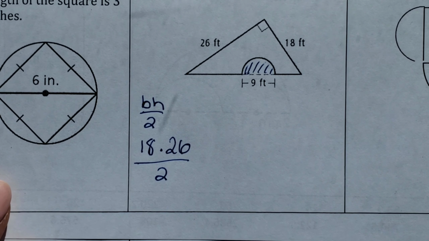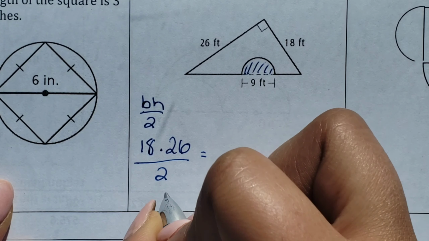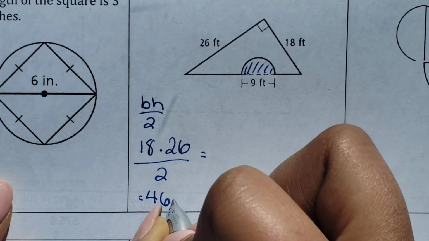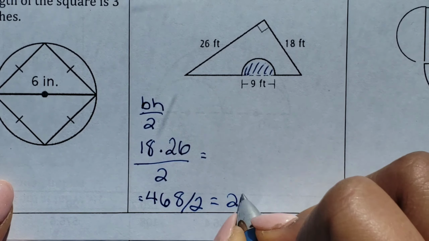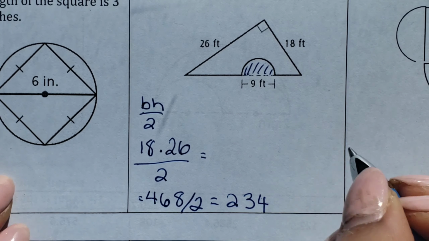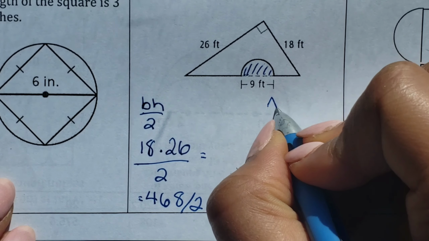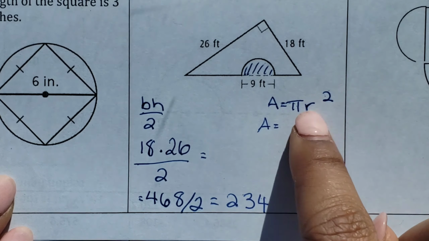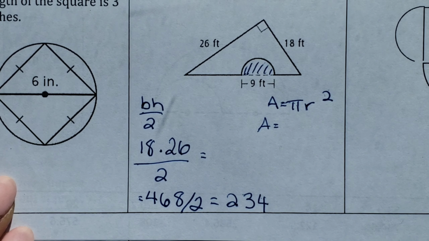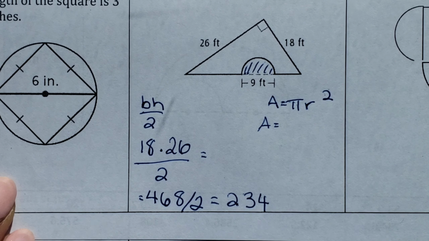When I do 18 times 26, I'm going to get 468. And then I need to do 468 divided by 2, which is going to leave me with 234. Now, let's do the circle. The diameter is 9, which means I need to split 9 in half to get the radius. So half of 9 is 4.5.